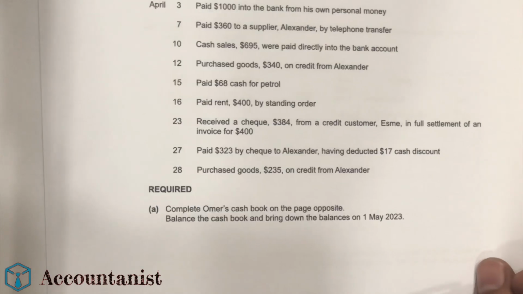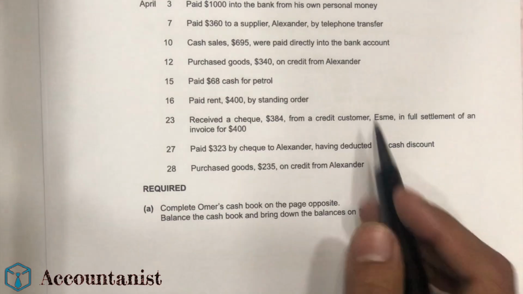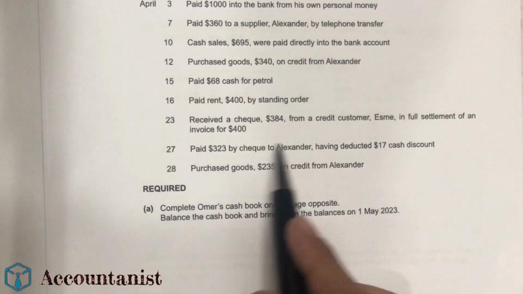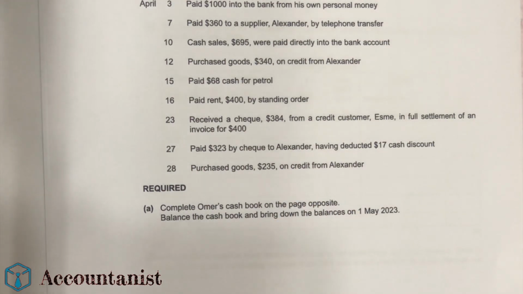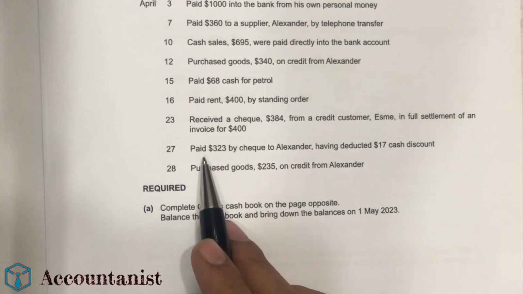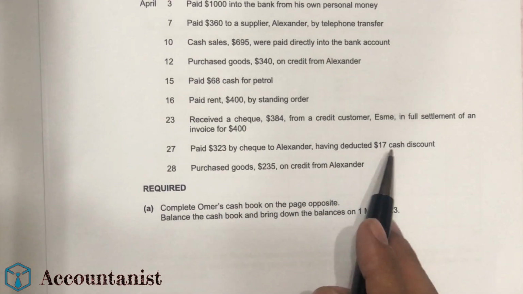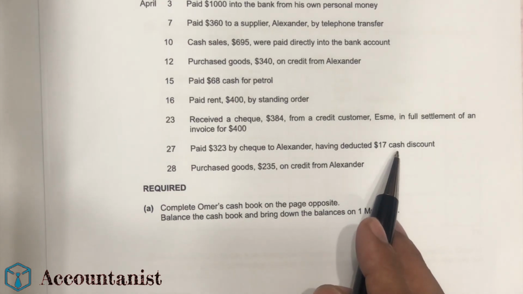Alright, so the next transaction we have with the name of Alexander, yes, here on 27th of April, it says we paid $323 by check to Alexander, having deducted $17 in cash discount.